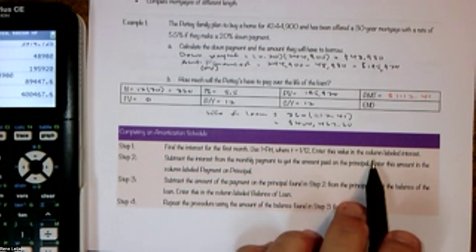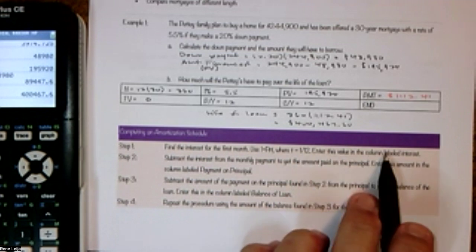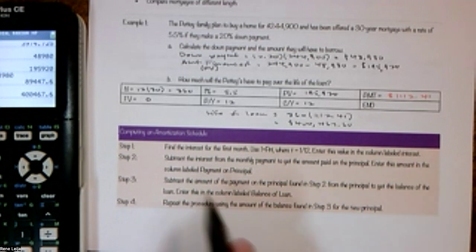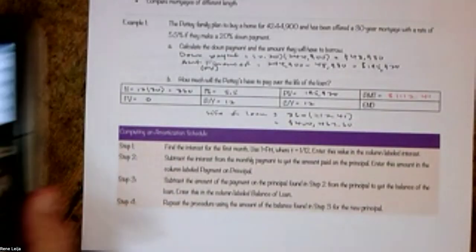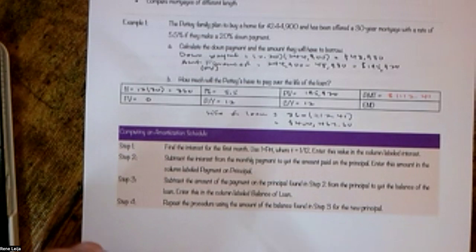We enter that value in the column labeled interest. We subtract the interest from the monthly payment to get the amount paid on the principal. Now we're going to enter that amount in the column labeled payment on principal. Subtract the payment on principal from the principal to get the balance of the loan, and we enter that in the column labeled balance of the loan. Then repeat the procedure until we are done.